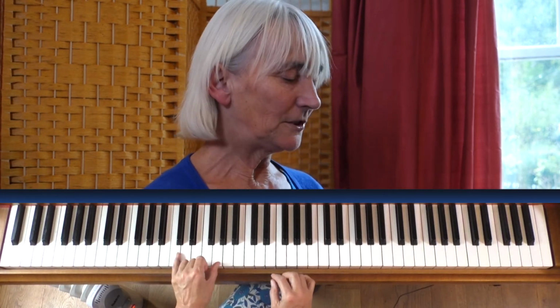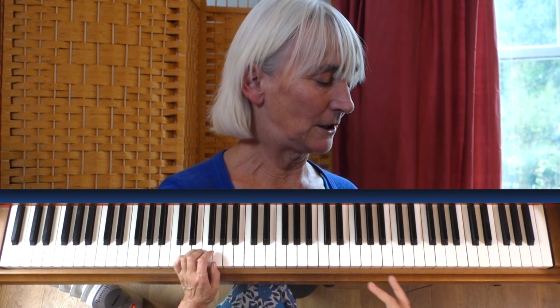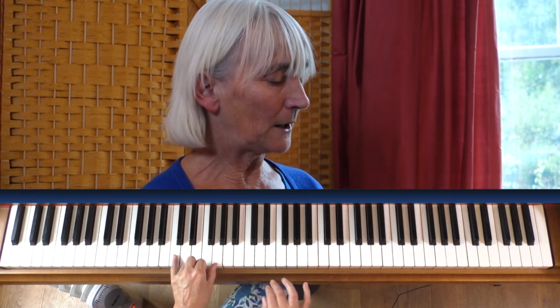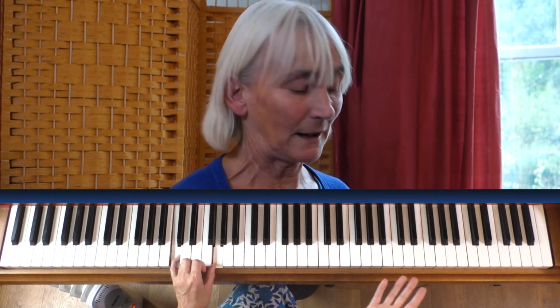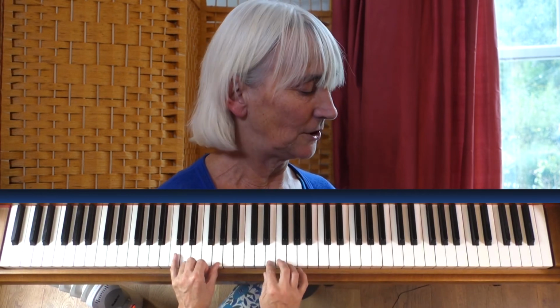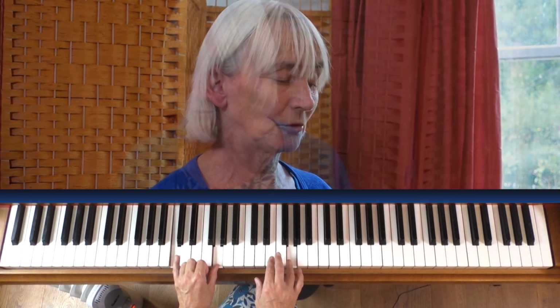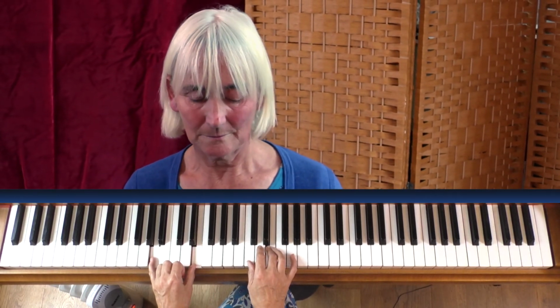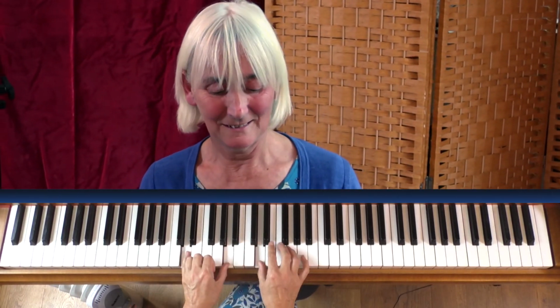Okay, so what we're going to do now, if you just cast your mind back to the video when we explored the 3-note pattern, and we went up a scale, making a 3-note pattern, and then we did the opposite in the left hand. Well, now from this middle note of the chord, you can make 3-note patterns. You can go in any direction. You could go up or down, or up and down.